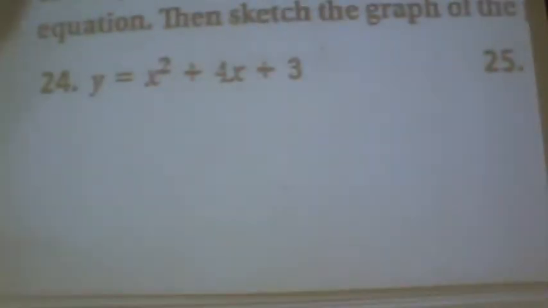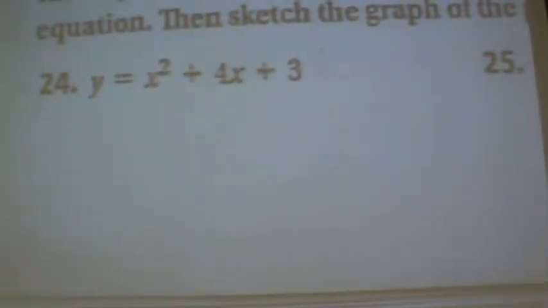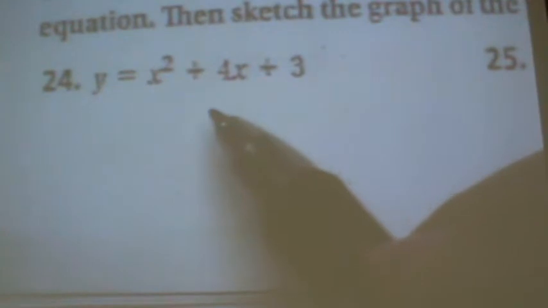Okay. See these next ones? How do I know these are parabolas? Because it has x squared and then one of the variables is to the first power. So this is like what you learned in chapter 4 and in algebra 1. So how did you learn how to do this? We did complete the square.